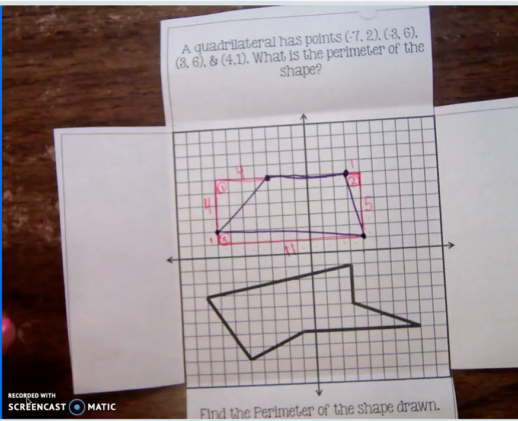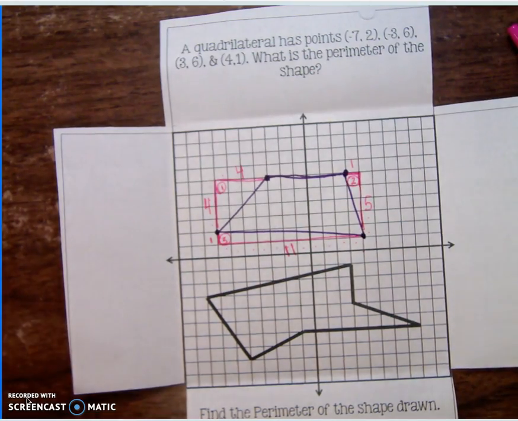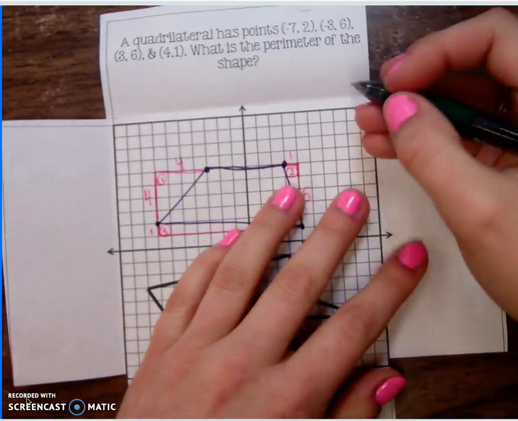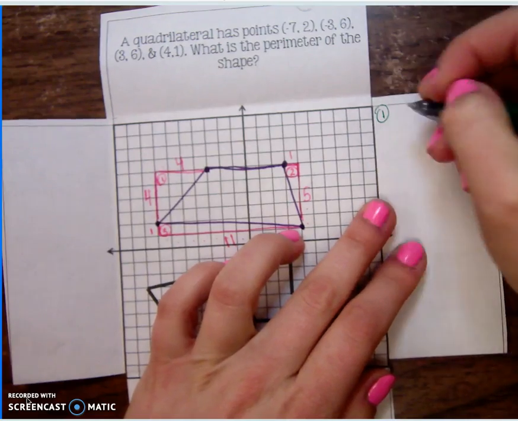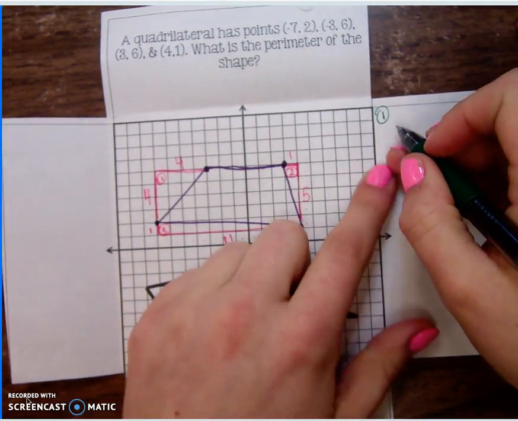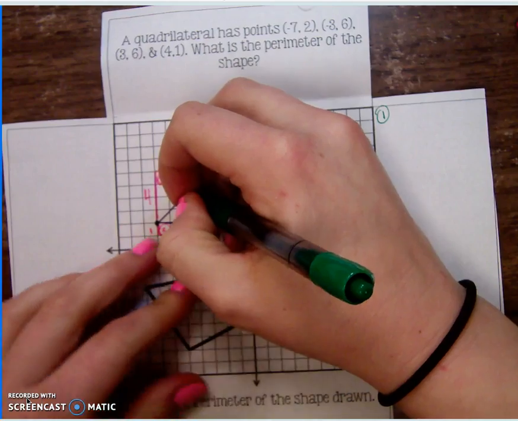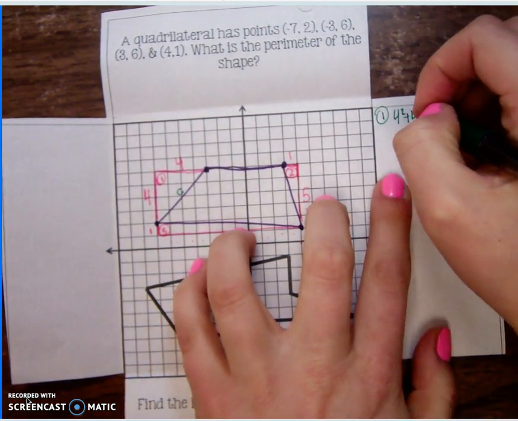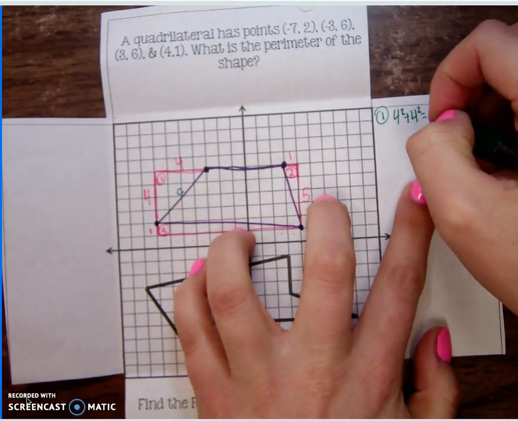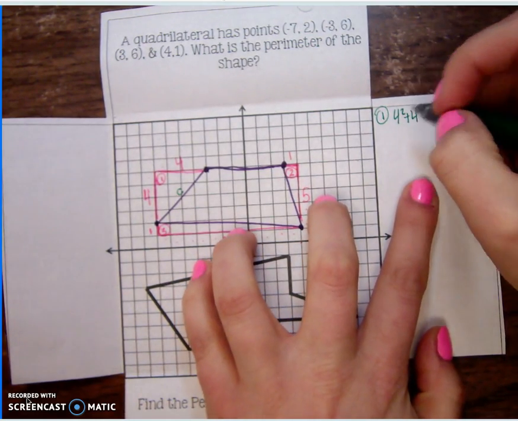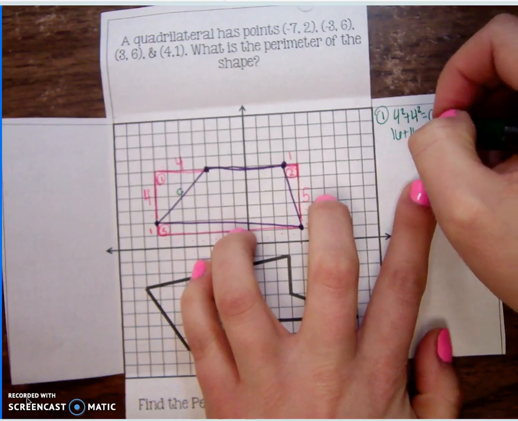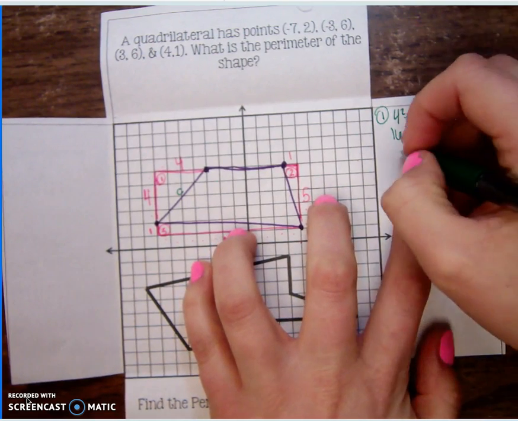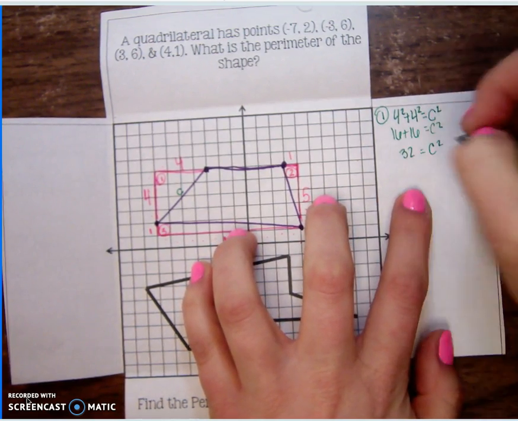Let's not forget the Pythagorean theorem: a squared plus b squared equals c squared. For triangle 1, I'm looking for that hypotenuse c. So 4 squared plus 4 squared gives me c squared. 16 plus 16 is c squared, so 32 equals c squared.